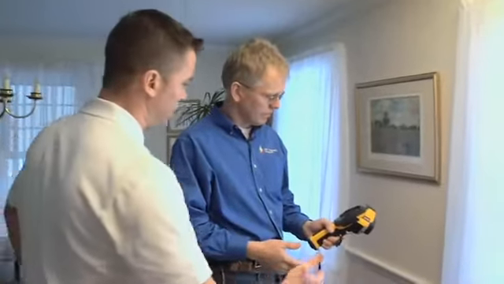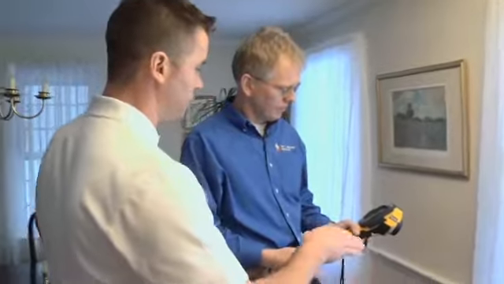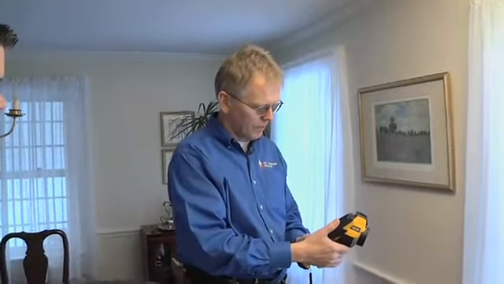So now, of course, we're looking at the window that we looked at before the blower door was on, where we thought we could see some air leak. Now the blower door is on, with the infrared camera, you can really precisely see where you need caulking and more insulation.